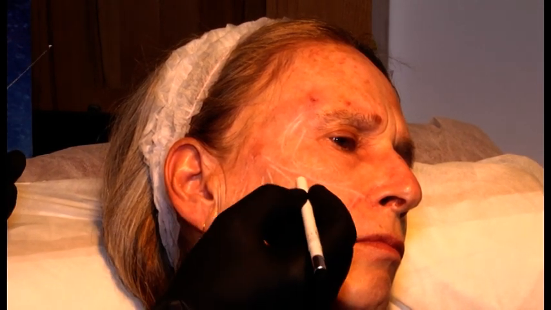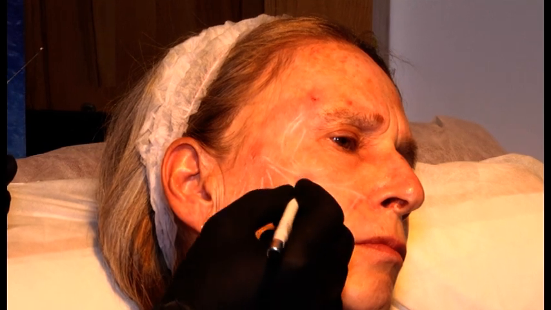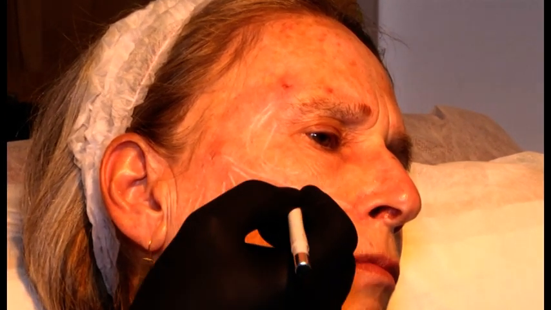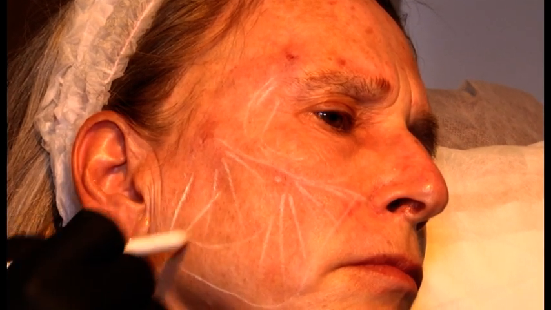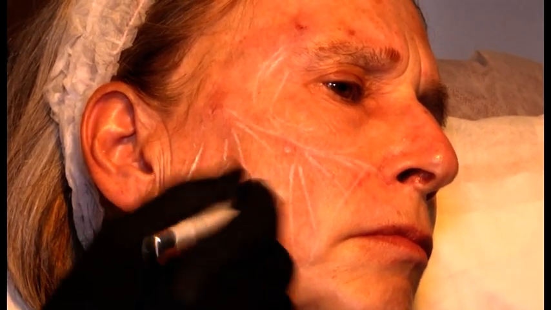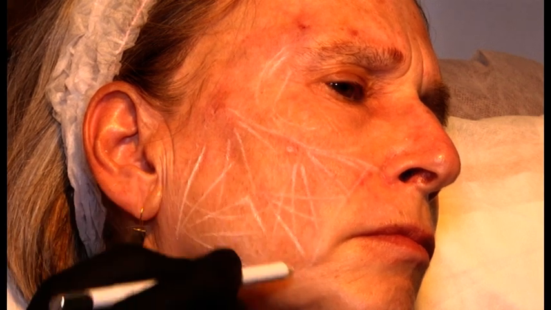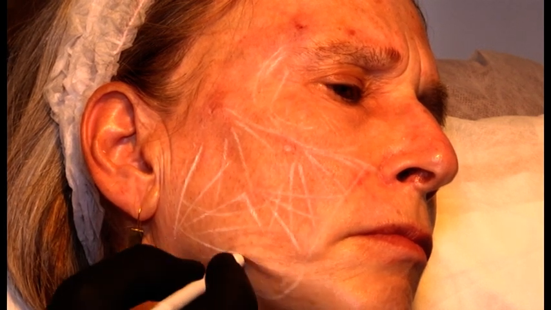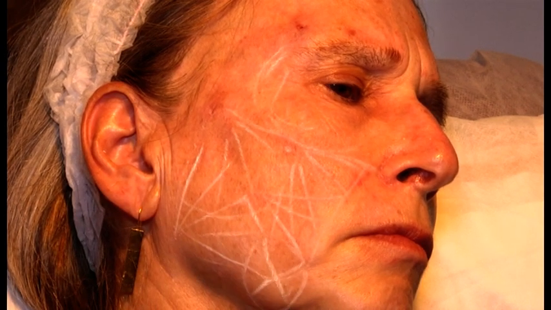So I've injected 0.5. 0.5 here. All right? Now, here I will have another entry point. And I inject here. Here I will have another entry point, and I will inject here. And here I will have another entry point. I will inject here. And I will stay away from the jowl.